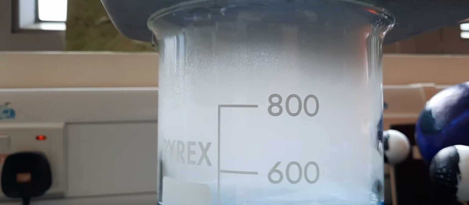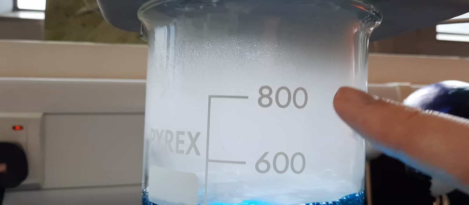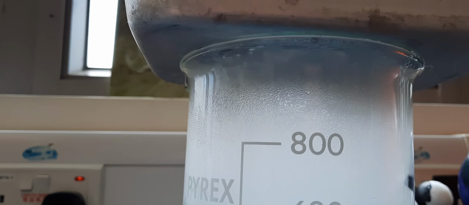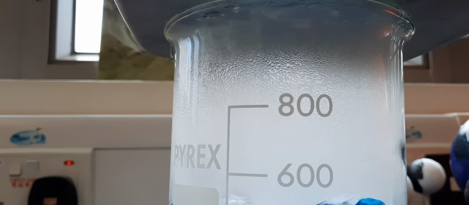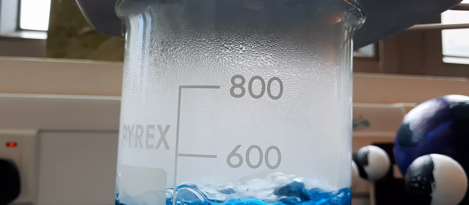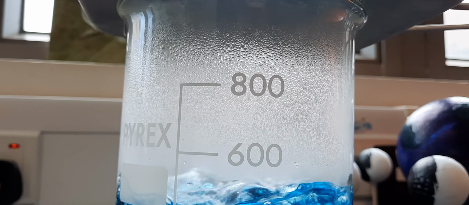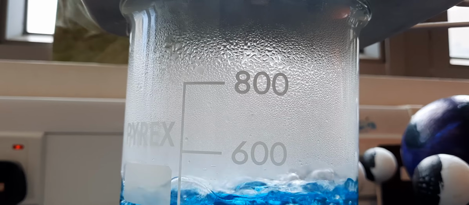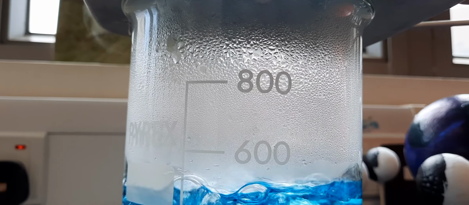So this water vapor is beginning to condense on the cooler sides of the glass, and it's also condensing on the cool underside of the pan very rapidly. You can see the droplets are growing in size. So there's our first raindrop.